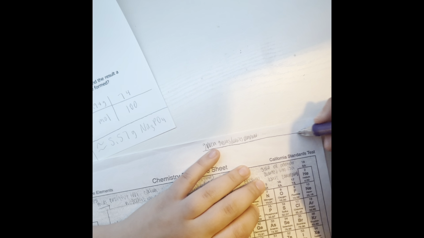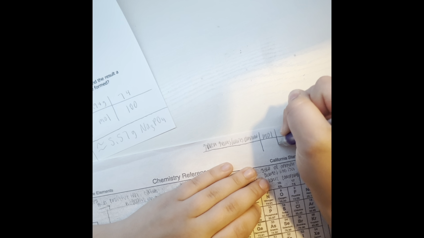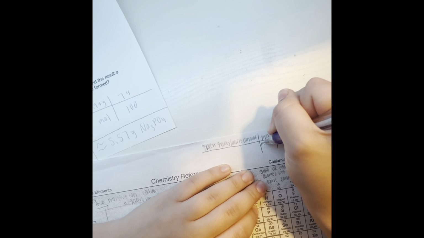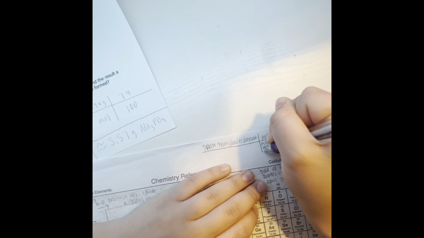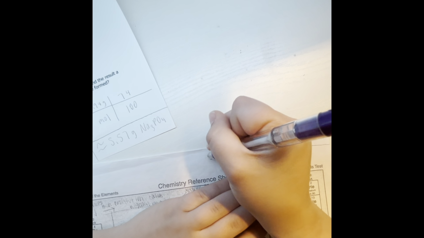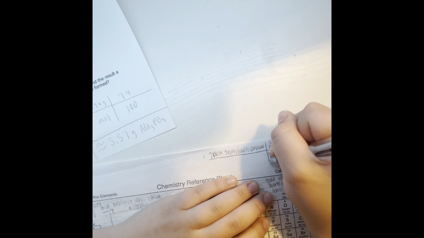If you saw 7.3, you automatically know that goes in this box. This is what I mean. And then mole, because that always comes next. Then molar mass, box 1. This is box 1. So I'm going to give it numbers: 1, 2, 3.